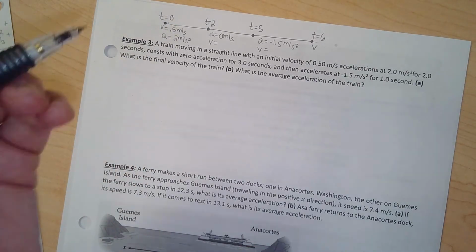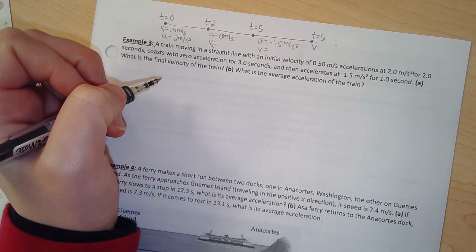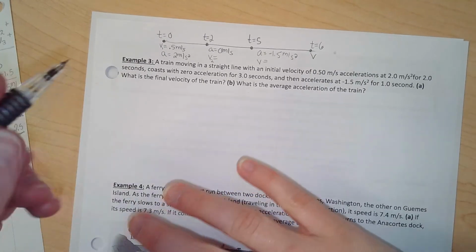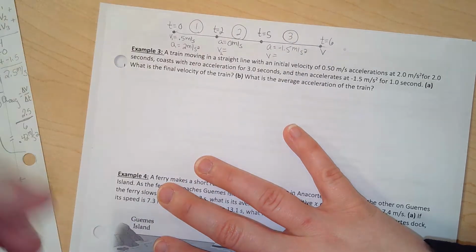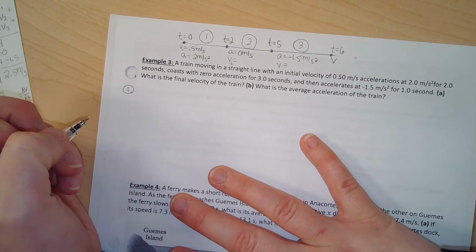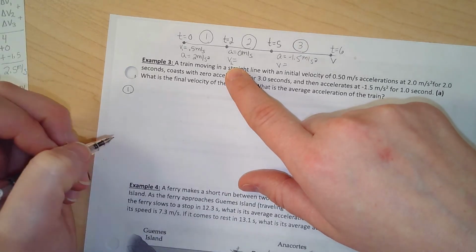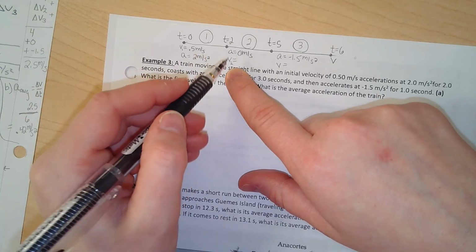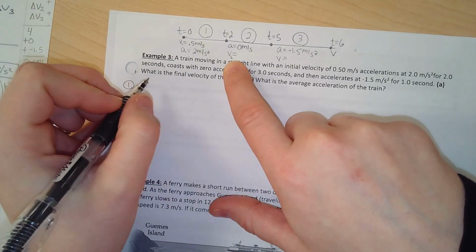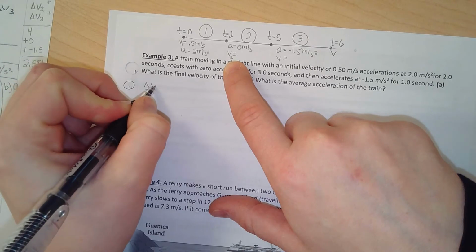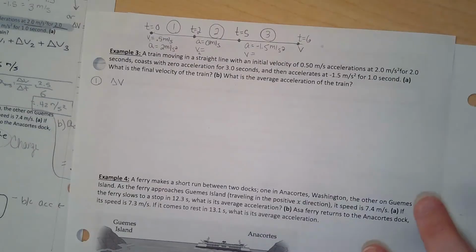So we'll call this one velocity 1. I'm going to try to find velocity 2. This is for the first part of the trip. So I'm going to label this as the first part of the trip, the second part of the trip, and the third part of the trip, okay? So looking at the first part of the trip, I want to figure out what the final velocity is. One of the equations we talked about today was that the change in velocity is the acceleration times the time, okay?